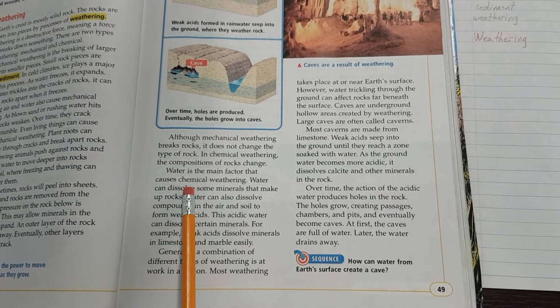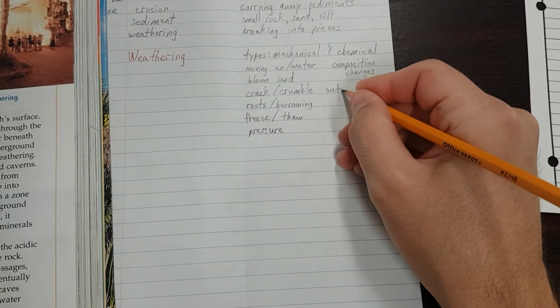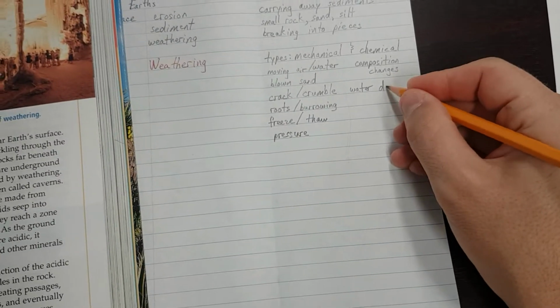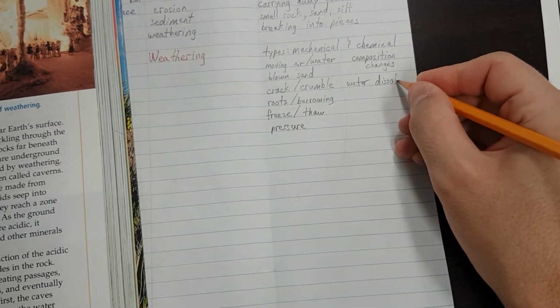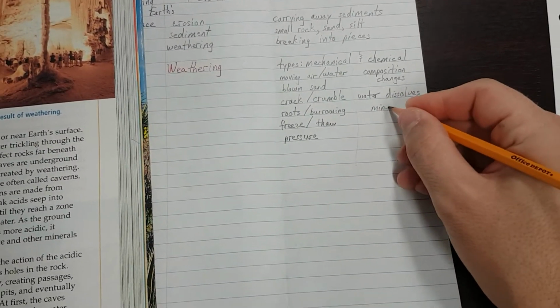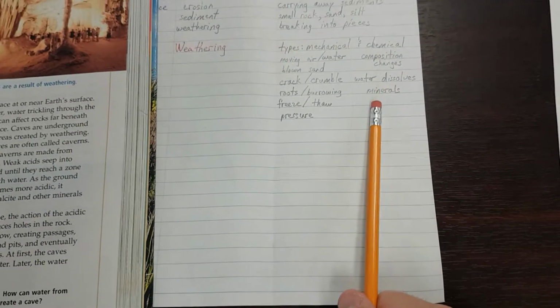Okay, so let's talk about water. W-A-T-E-R. Dissolves, D-I-S-S-O-L-V-E-S. Minerals, M-I-N-E-R-A-L-S. Okay, so let's think of that dissolves.